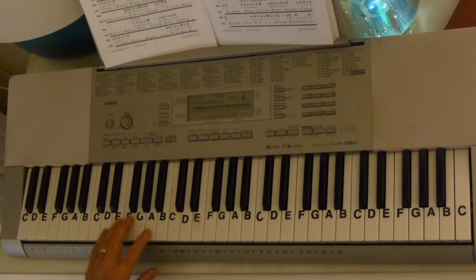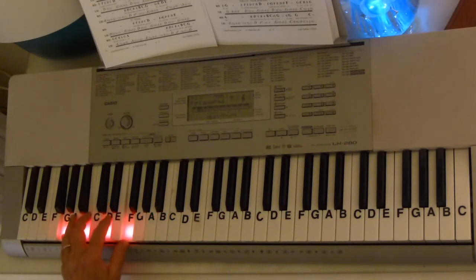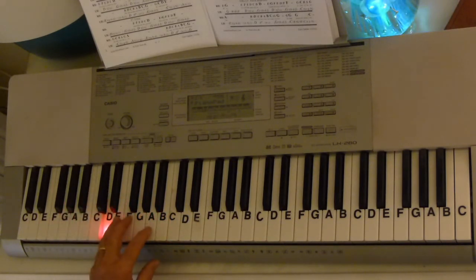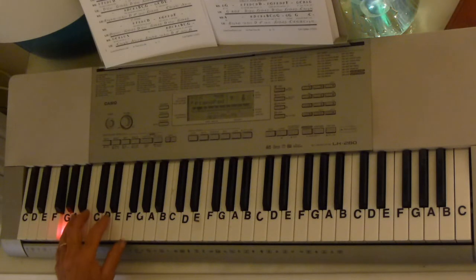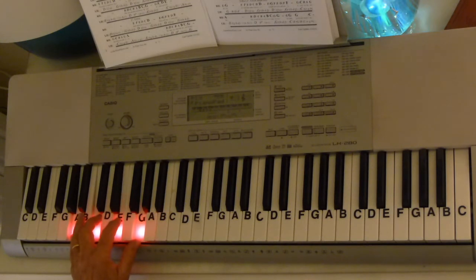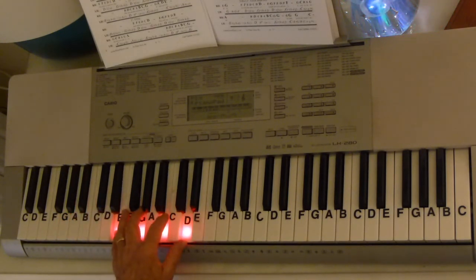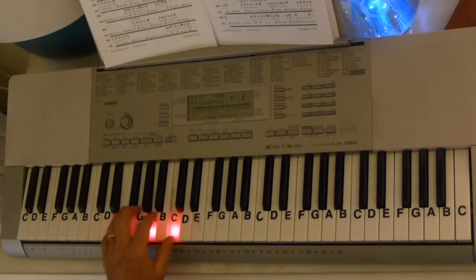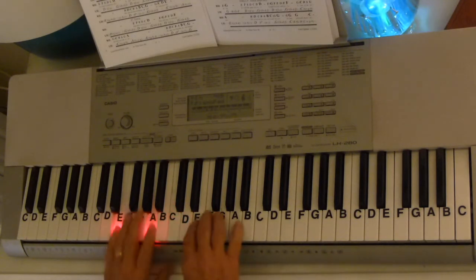So the left hand will be like this. I'll go slowly. To E, G, B, D. Let's put the melody in with it.